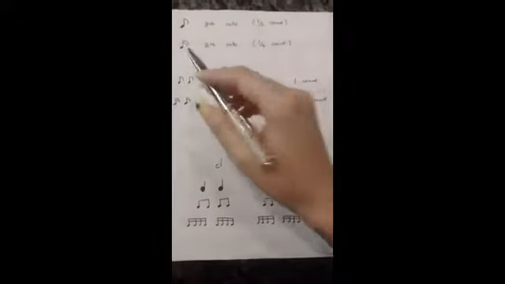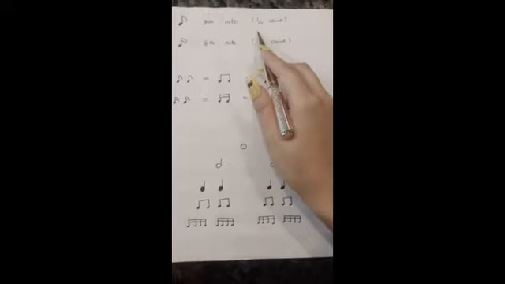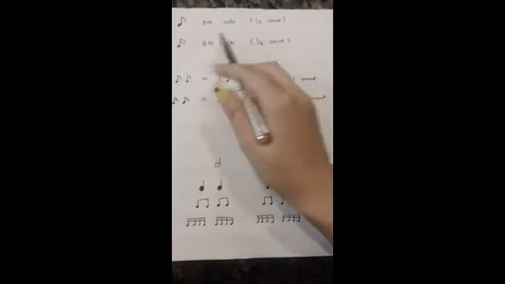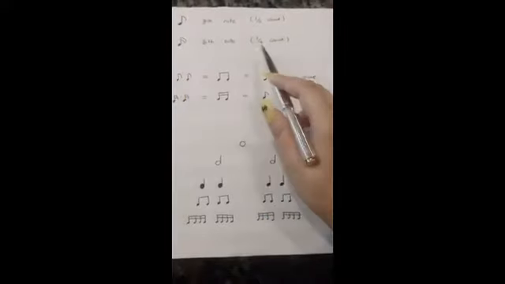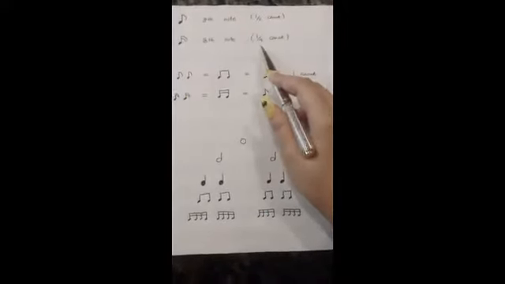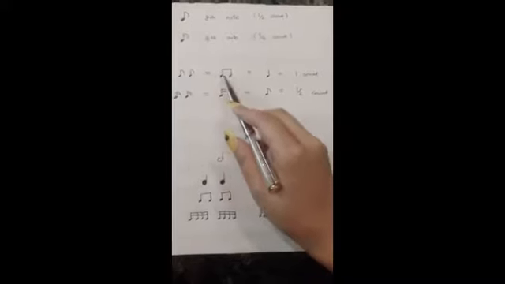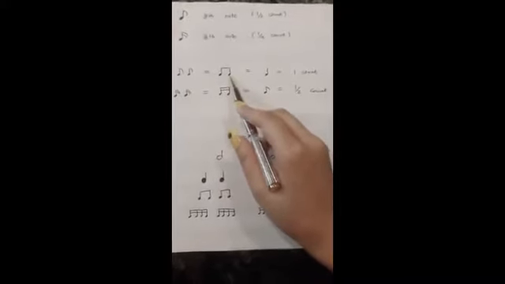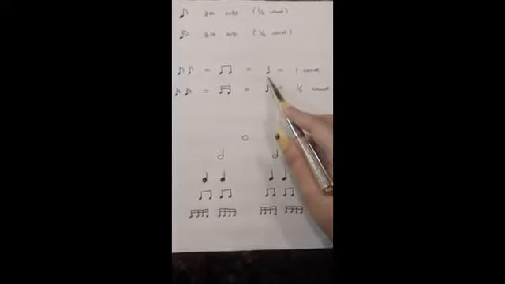Nineteenth class, 8th note and 16th note. 8th note will look like this. It has half count, and 16th note looks like this, and it has quarter count. So 2 8th notes can be rewritten like this, at value 1 count, as equal as quarter note.